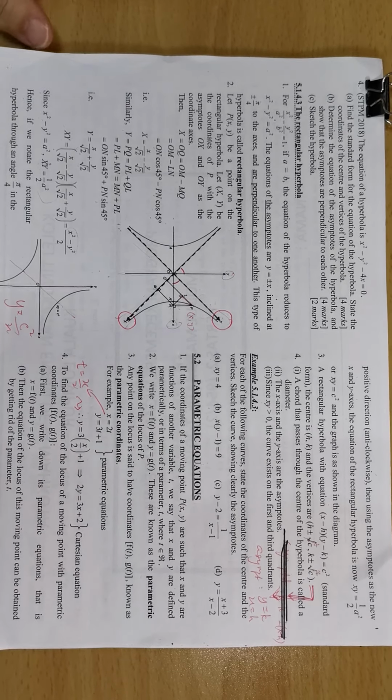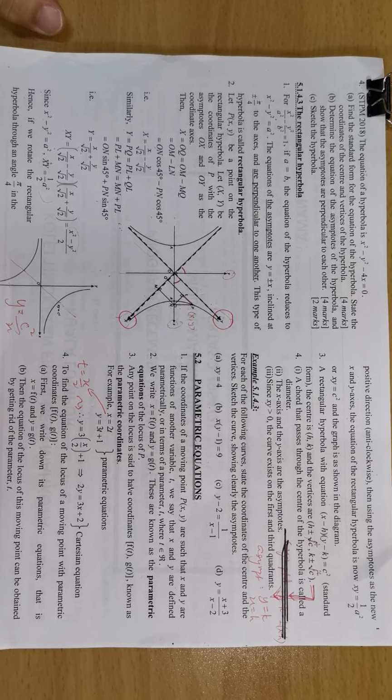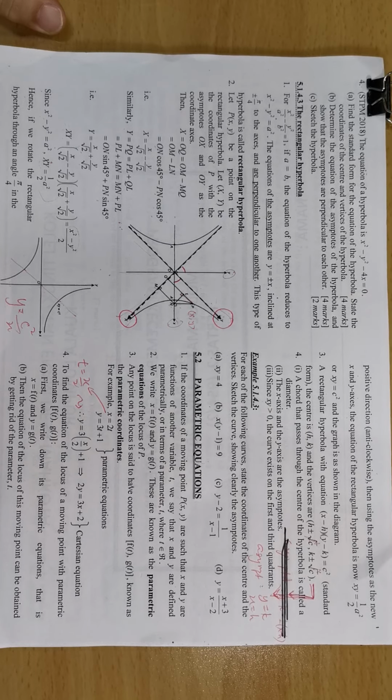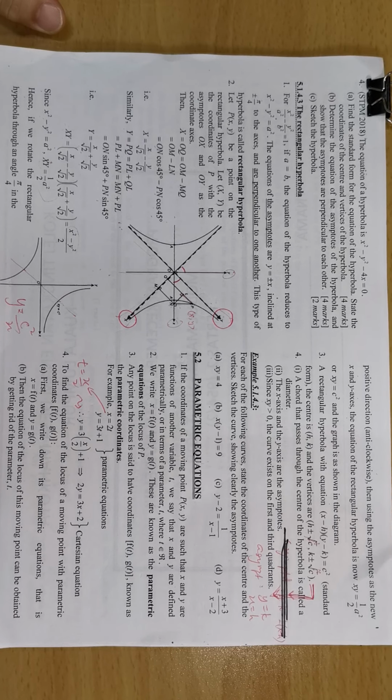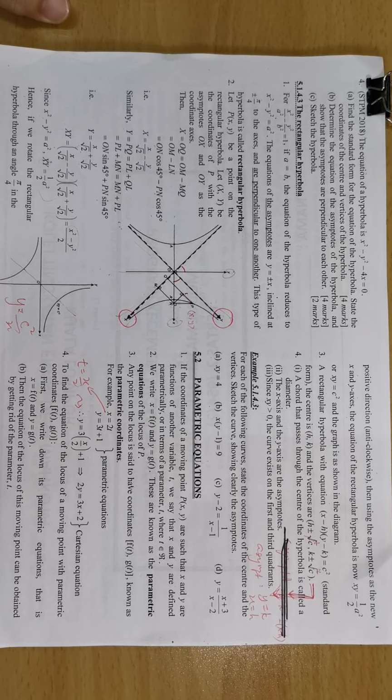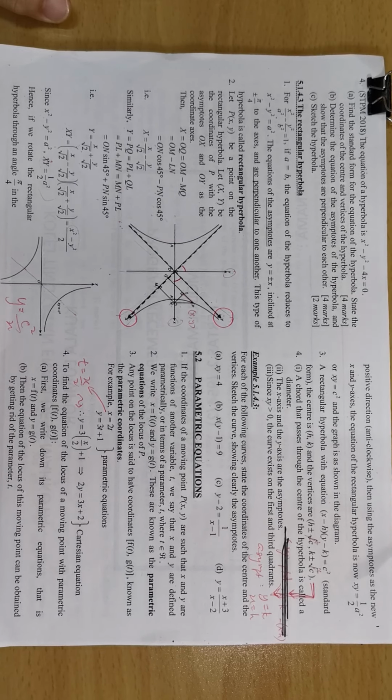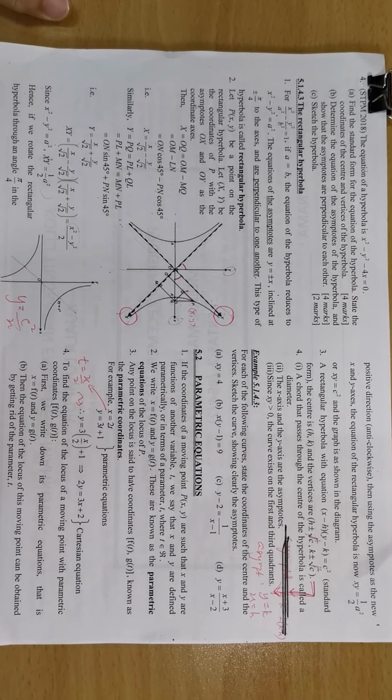Before this 5.1, we have learned about the four types of conics: circle, ellipse, parabola, and hyperbola. We have learned their equations in standard form and general form, and how to find the center, foci, vertices, and so on, and how to sketch all these conics.